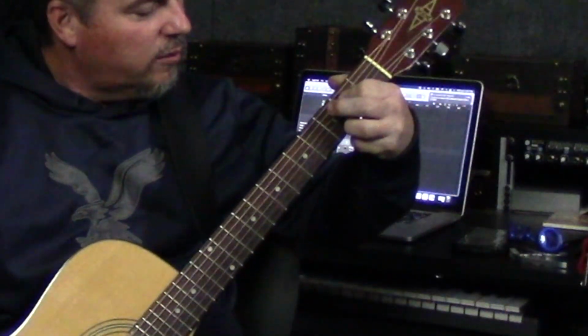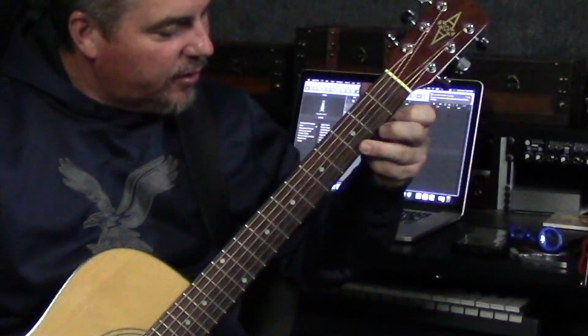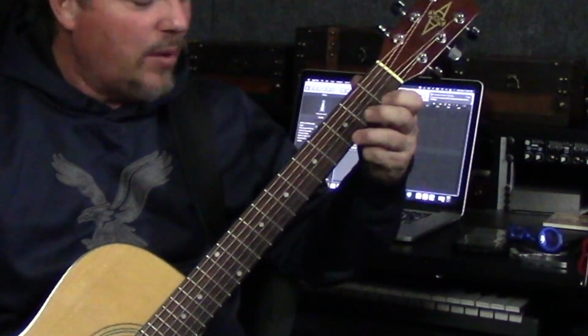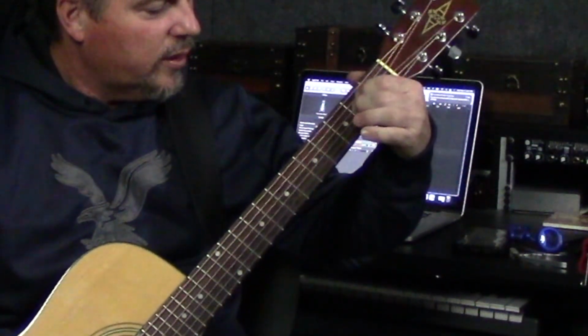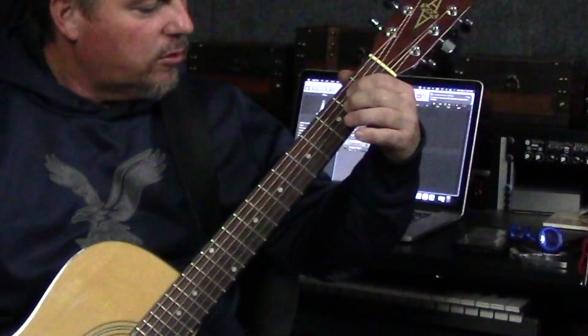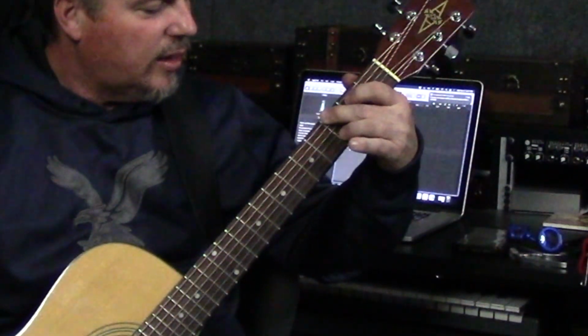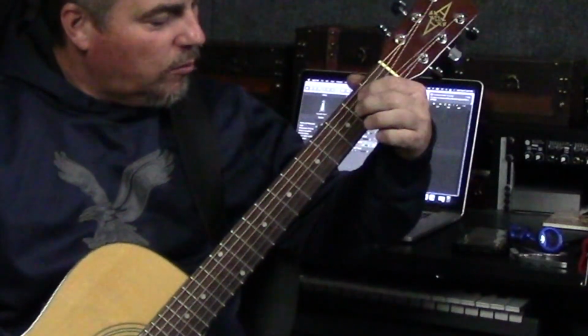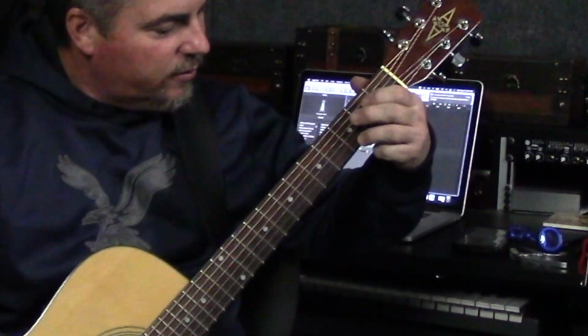And here's just a little bonus. I'm holding that G up here. That does not change that E minor chord. Because if we remember from our triads, the 3 notes that make an E minor chord are E, G, and B. So by having that G here, doesn't change that chord.